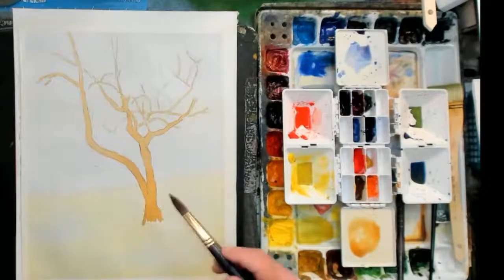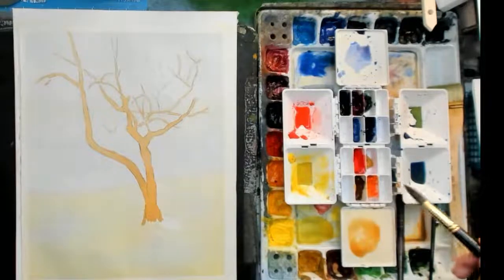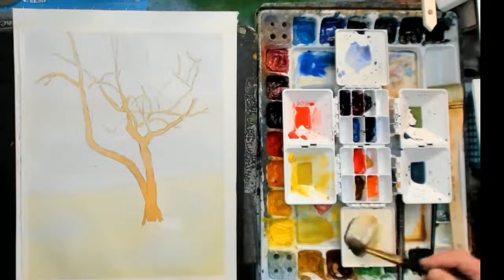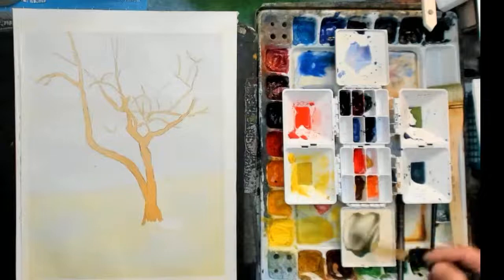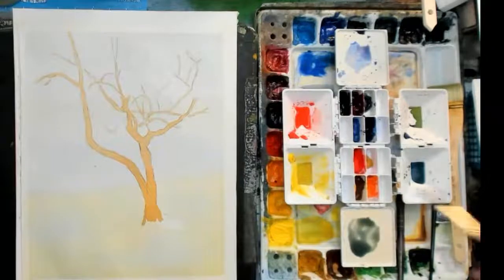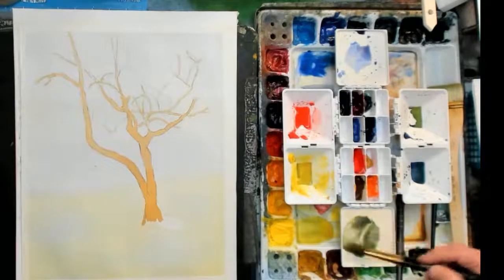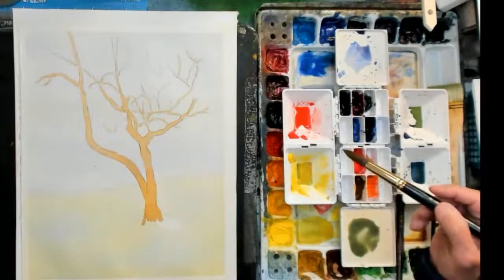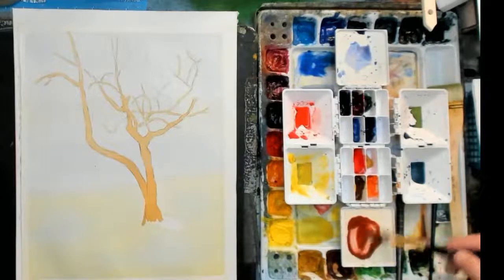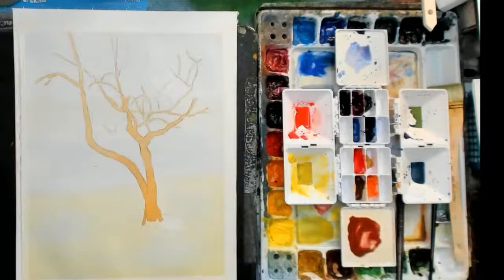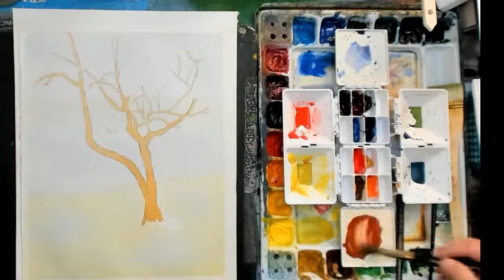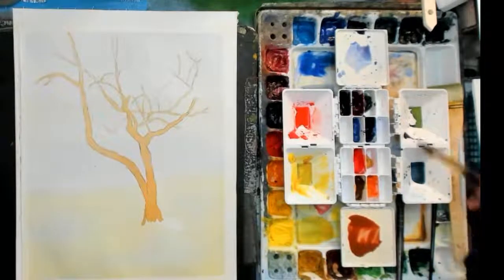Now, while that's drying, I'm going to mix up the next batch. I'm going to make a little darker brown now for the shadow. So all I'm going to do now with this brown is add some blue to it. Darken it up. And I can add in a little bit of the yellow. That'll make the green. And the complement of green is red. So I get the red going. That'll start turning it brown. I'll lighten the color up a little bit with the yellow, and now a little bit darker with the blue.